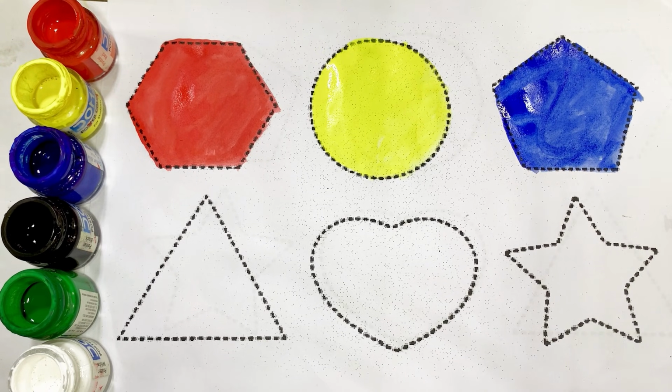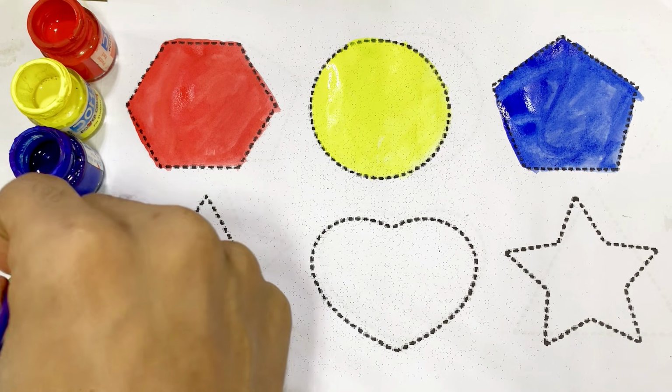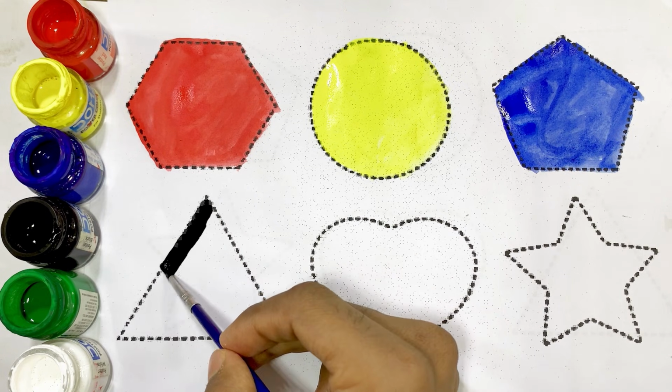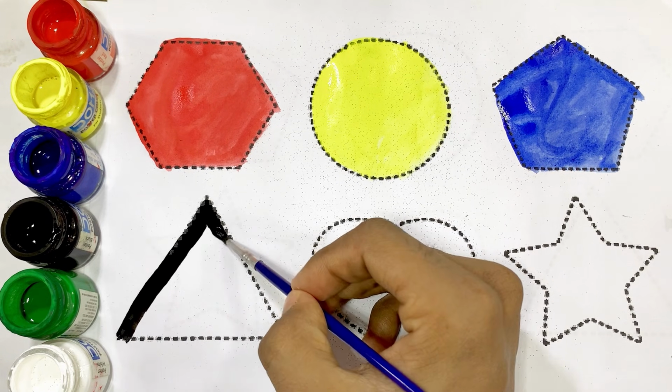Next is triangle. The shape of triangle, and use black color. Black color. This is triangle.